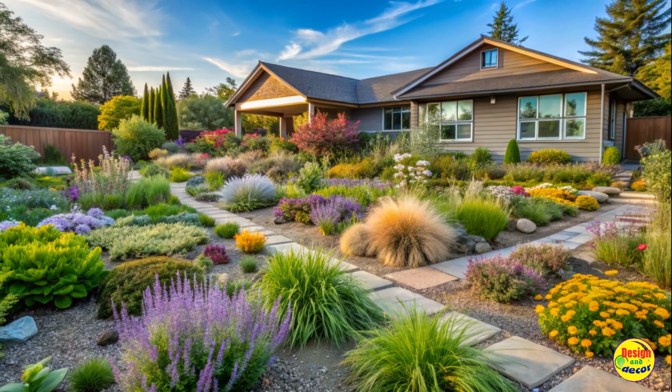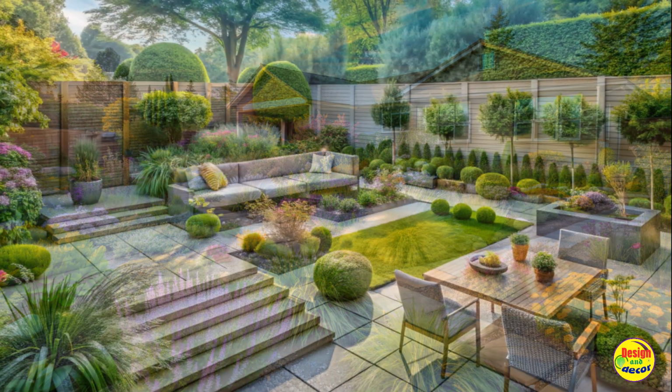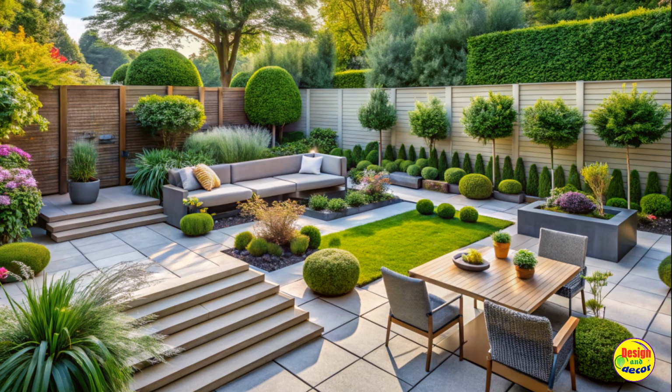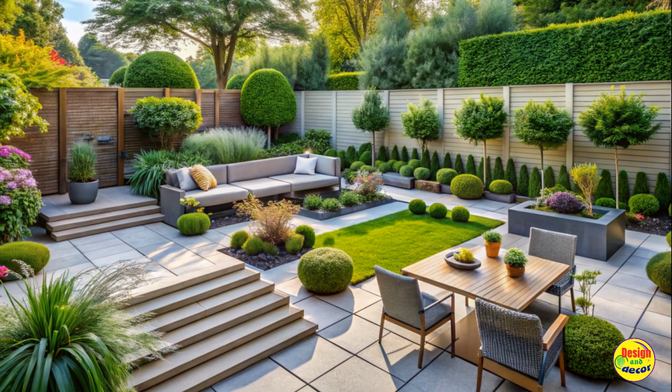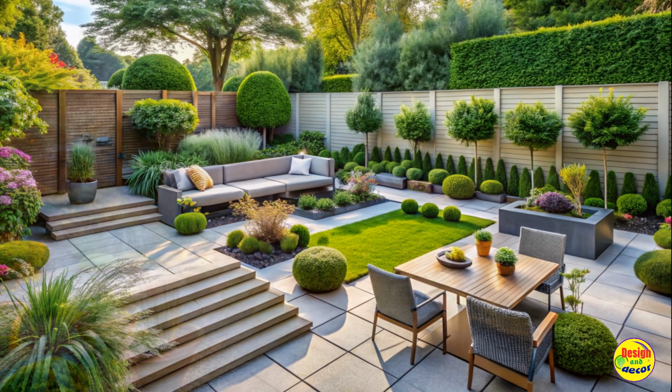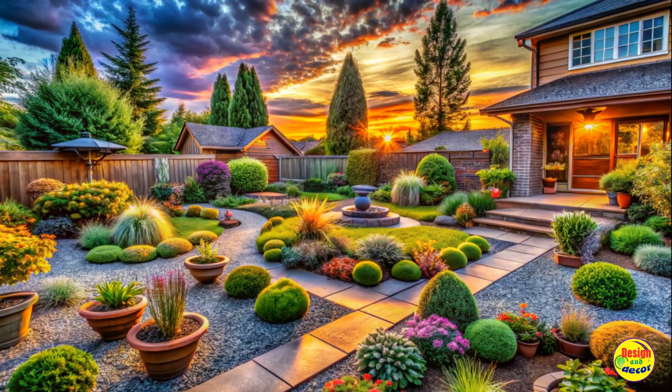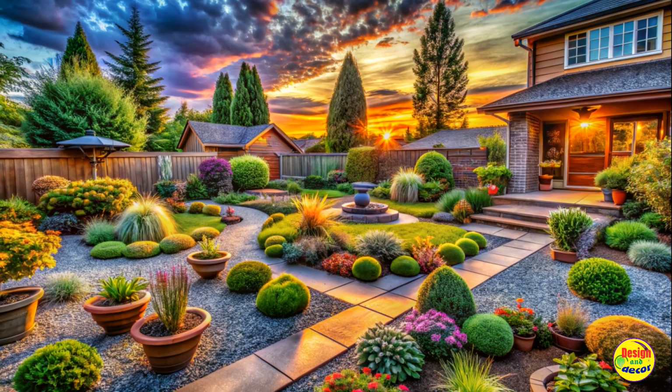Incorporating straight lines and geometric shapes can bring an organized feel to your garden while making it easier to maintain. Consider raised beds for your urban vegetable garden, which not only add visual interest but also simplify the gardening process.